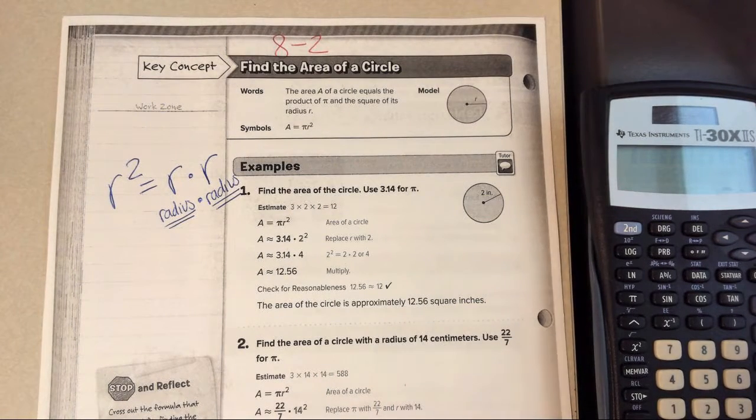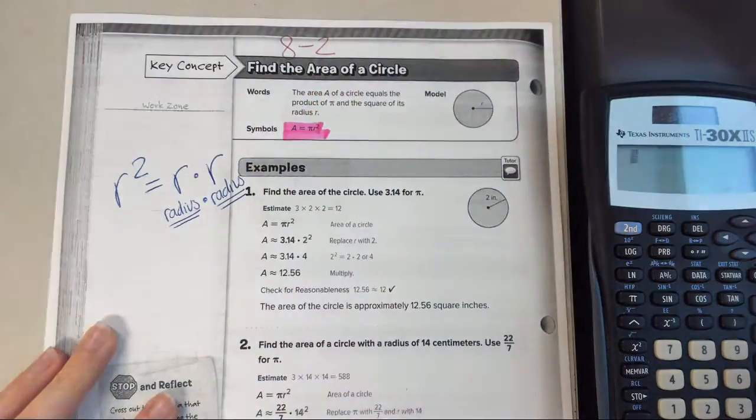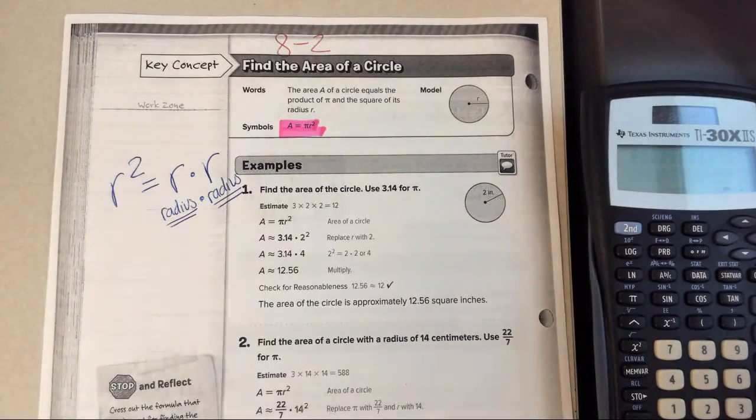Lesson 2 is finding the area of a circle. Now remember, for circumference you did C equals pi times diameter, or C equals 2 times the radius times pi, and that found you the circumference. Today we're going to use the radius still, but our formula this time is A equals pi times radius squared.